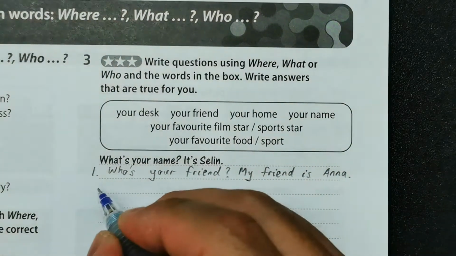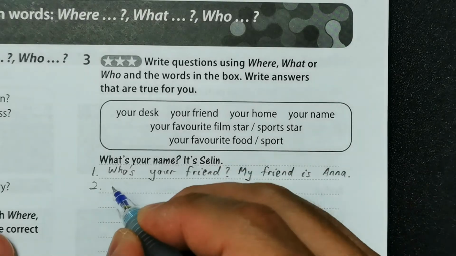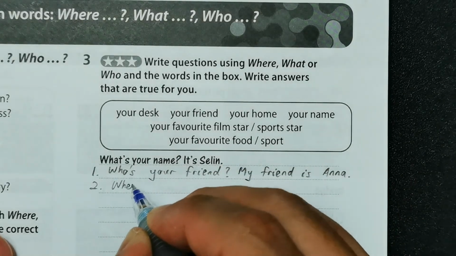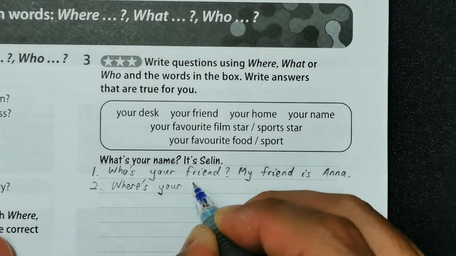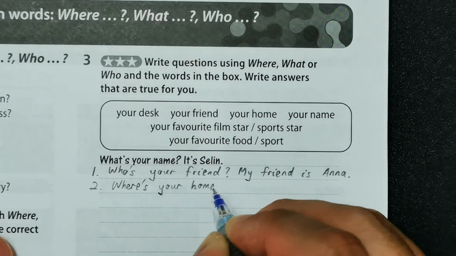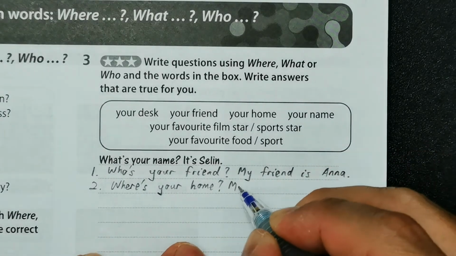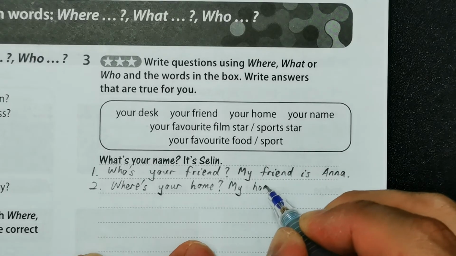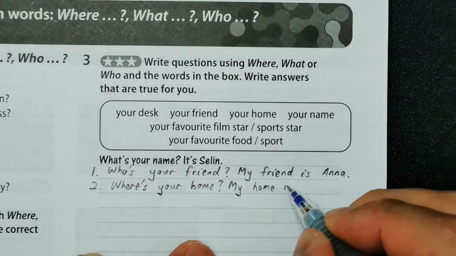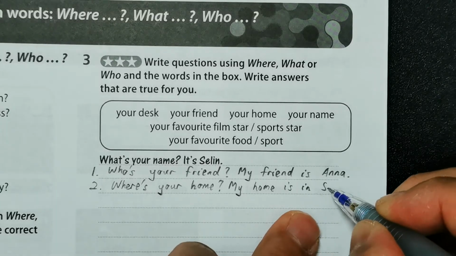And then we have maybe number 2. So I talk about your home. So where is your home? Where's your home? So I just picked a city from Malaysia. So my home is in, maybe somewhere around here, Seremban.